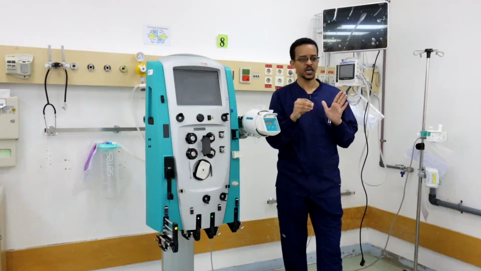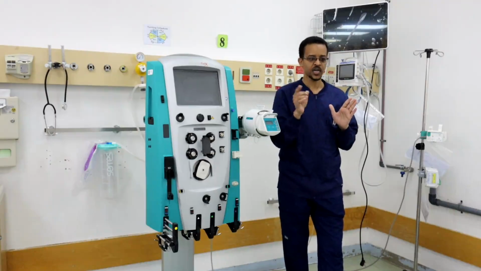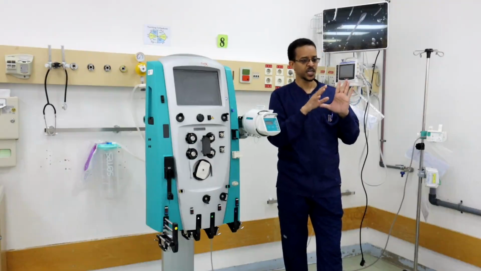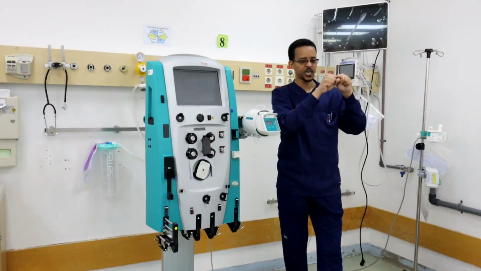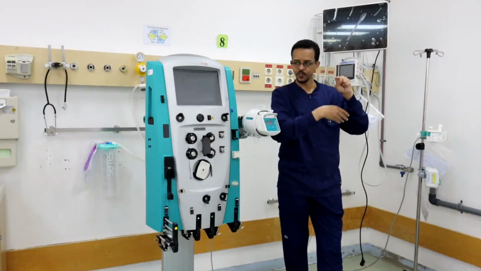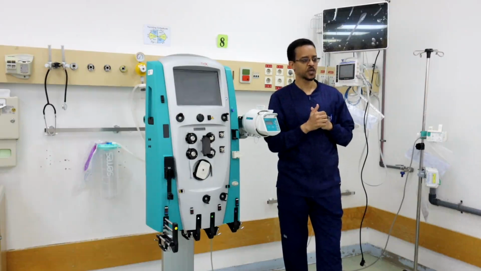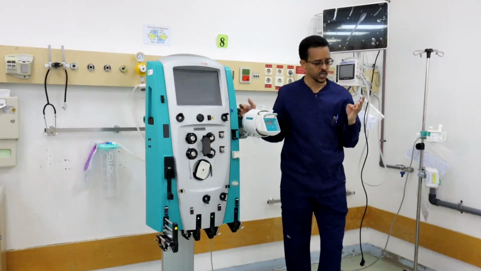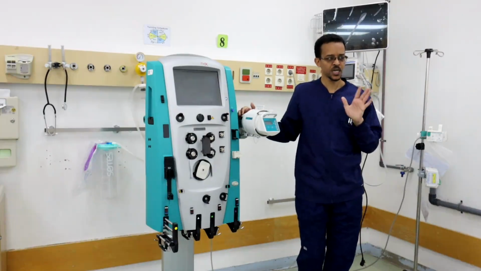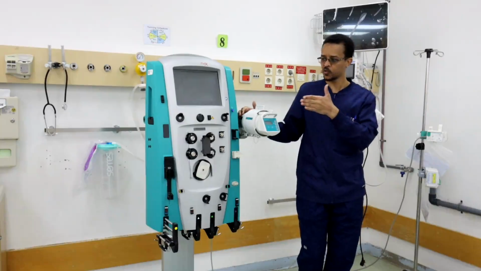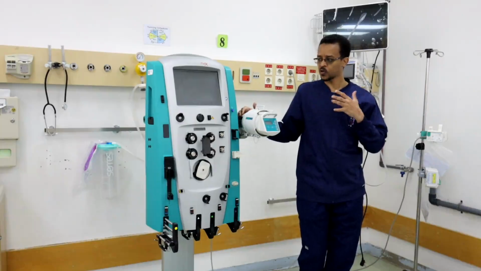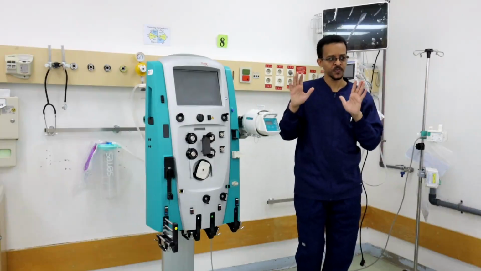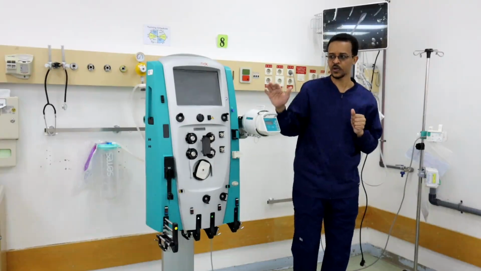Adsorption is a chemical property. This chemical property is in the dialysis filter itself. The dialysis filter can stick to some compounds and prevent them from going back to the patient. Adsorption is a chemical property of the material of the filter itself. We cannot, during the therapy, alter or change this property.